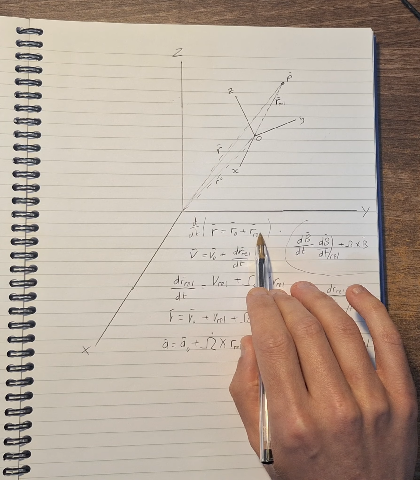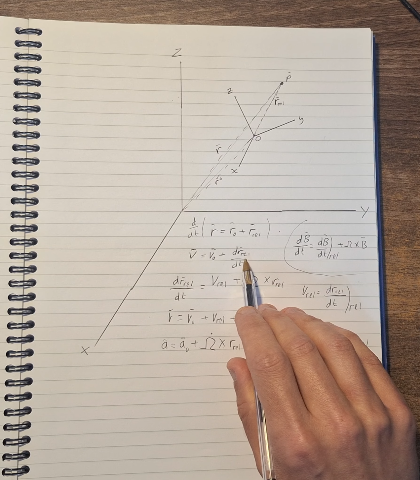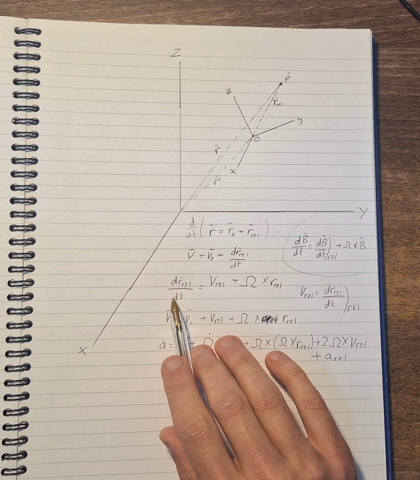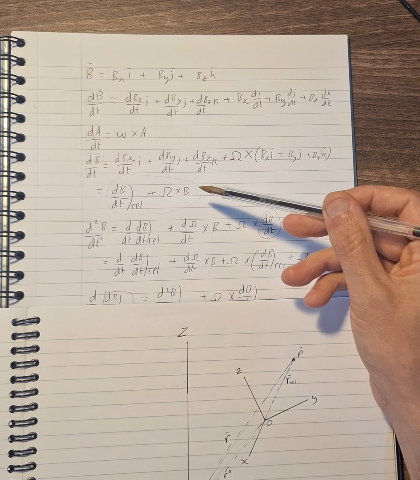and we can take the differential of that, and it gives us the velocity equals the velocity at origin plus the differential of the R relative. And we can define that as being the velocity relative plus the angular velocity cross multiplied with the R relative. And this comes from this equation here, which we effectively just did. I'll show you. It is here.